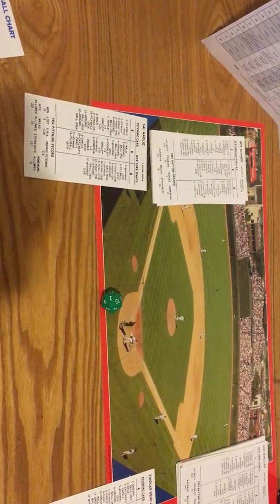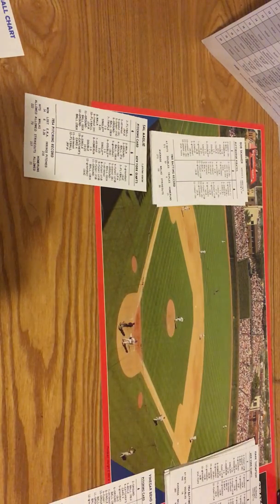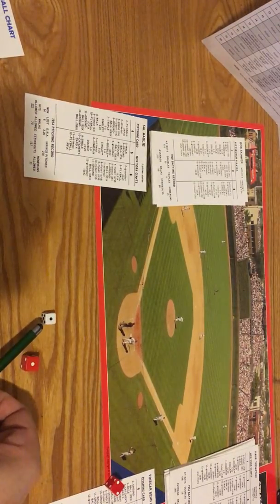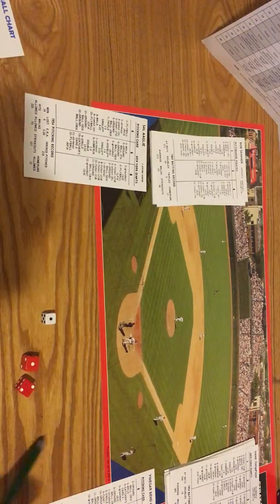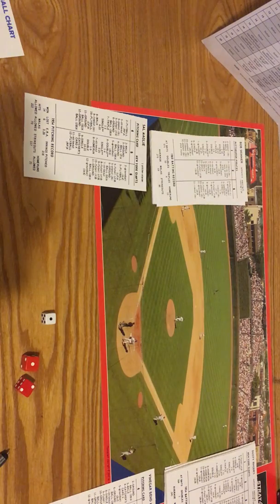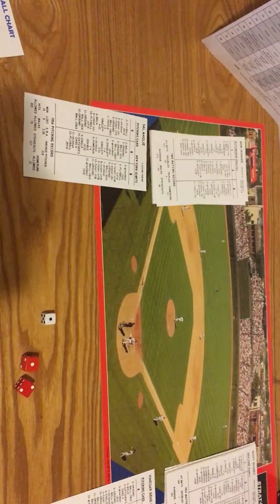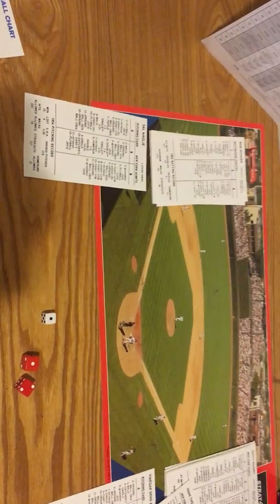Two away, bottom of the second inning for the Giants. Up next for the Giants, we have Hank Thompson, the third baseman. 1 and 3 on Thompson's card. Got 1, 3, pop out. 1, 2, 3 inning.